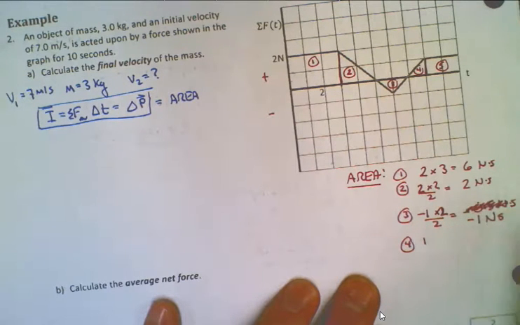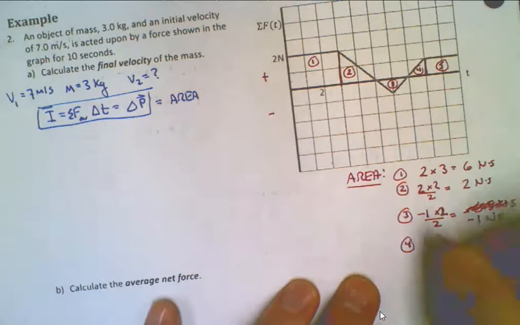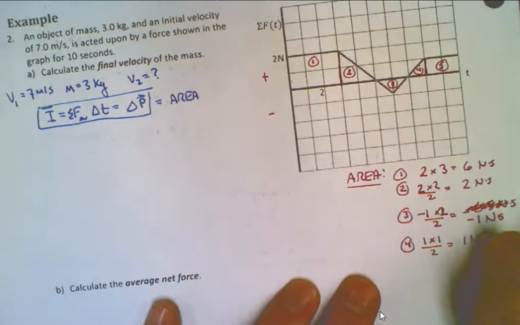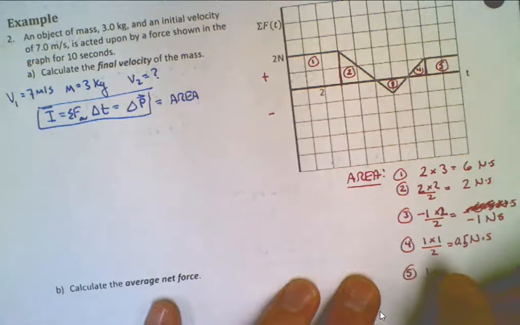Negative 1 Newton seconds. For number 4, we've got 1 by 1 divided by 2, which is... sorry, 0.5 Newton seconds. Messing this whole thing up. Number 5 is 1 Newton by 2 seconds. We don't have to divide it by 2, so we get 2 Newton seconds.